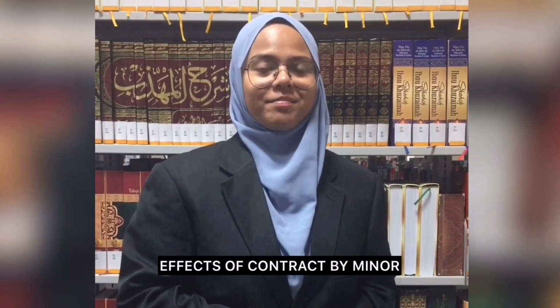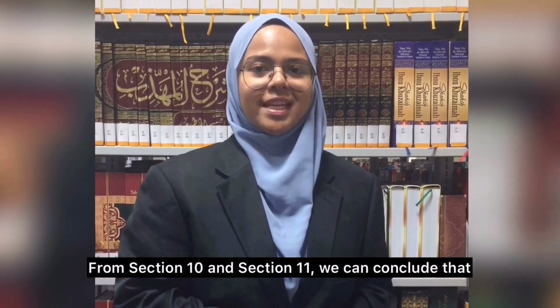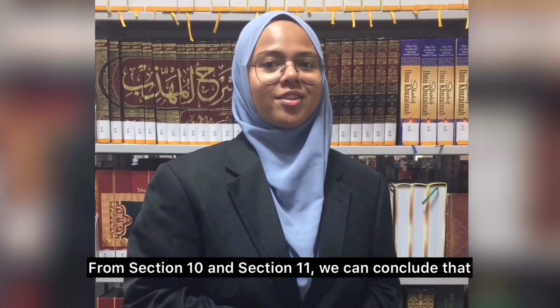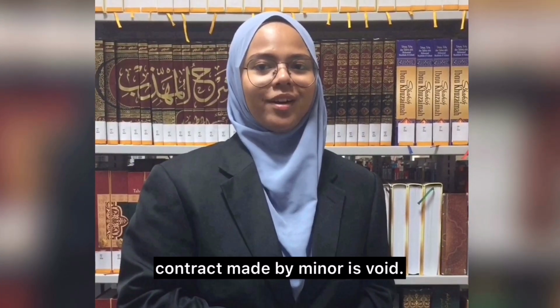Effects of contract by minor. From Section 10 and Section 11, we can conclude that contract made by minor is void.